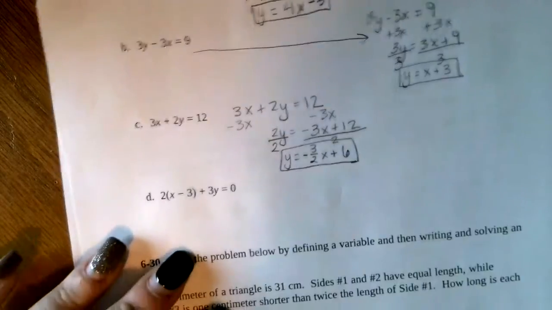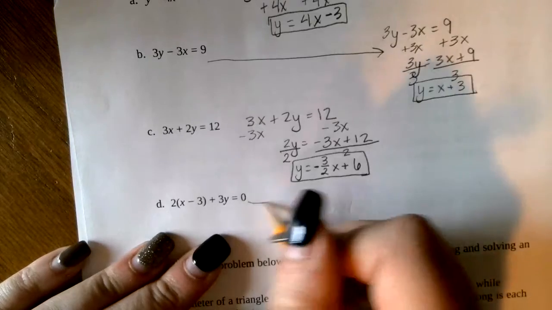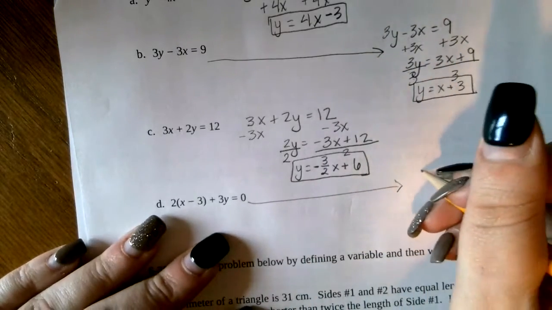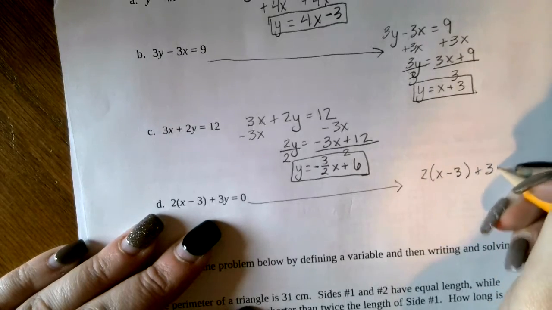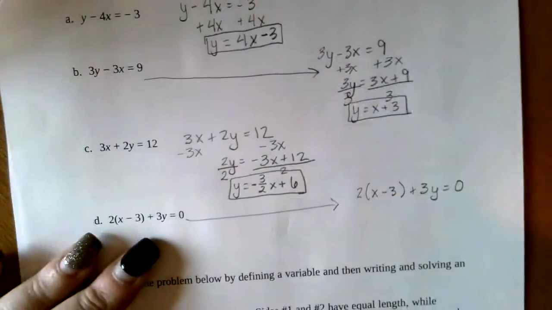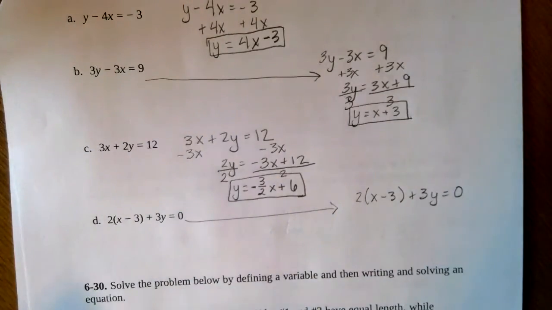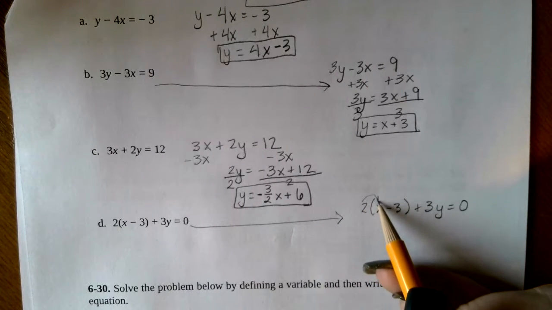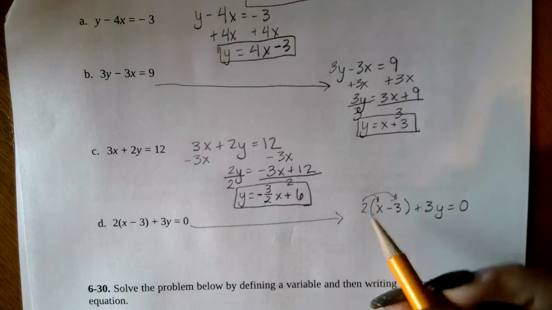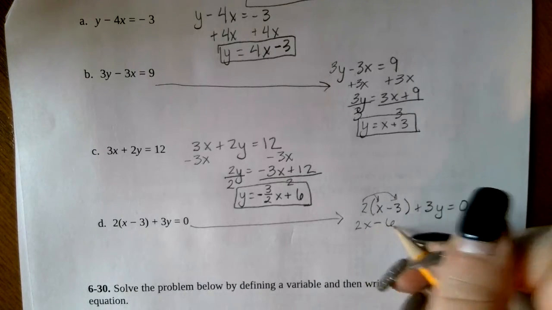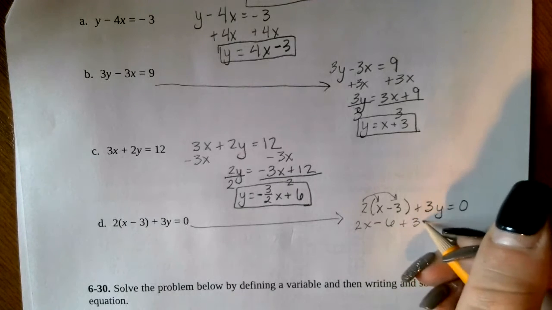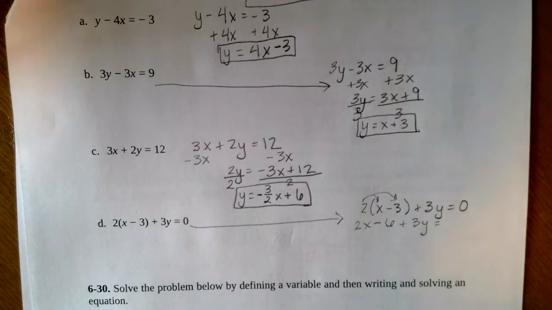All right, one more like it. Letter D, I'm going to do it over here again, just so I have lots of room. All right, 2 times the quantity x minus 3, plus 3y equals 0. Okay, first things first, we know we have to deal with the parentheses, right? All right, distributing to our parentheses, multiplying everything inside the parentheses by what's outside. 2 times x, we know, is 2x. 2 times negative 3 is negative 6. And then the plus 3y does not get multiplied by the 2. It is not inside the parentheses. All right, all of that equals 0.